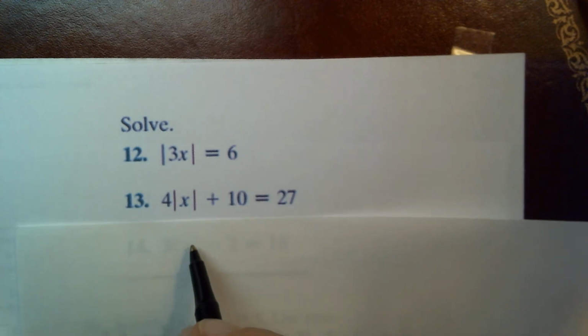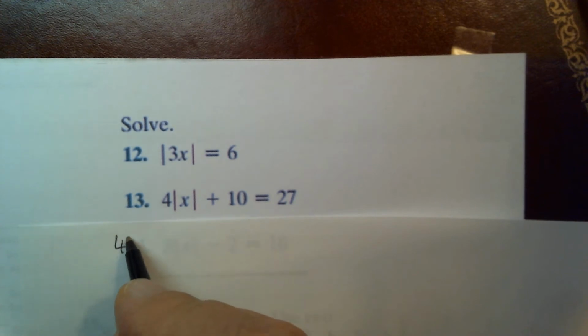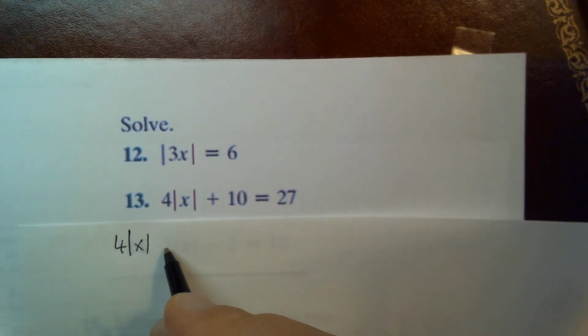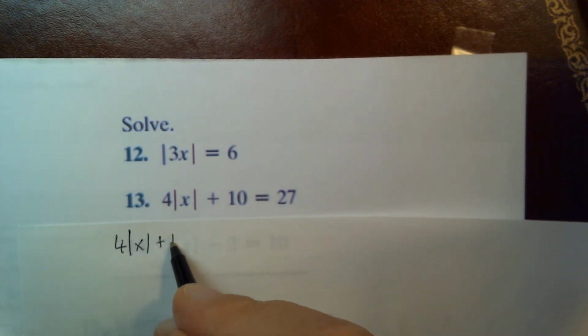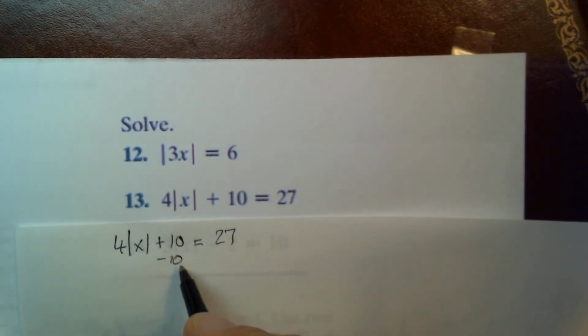We can solve number 13 in a similar way, where we have 4 times absolute value of x plus 10 equals 27. We subtract 10 on both sides. Then we have 4 times absolute value of x equals 17.